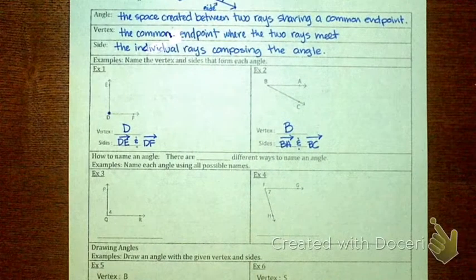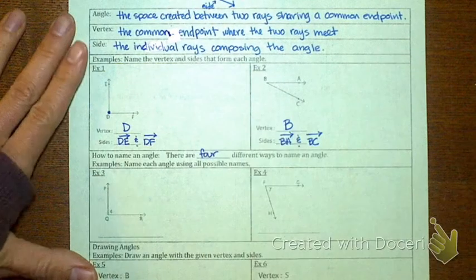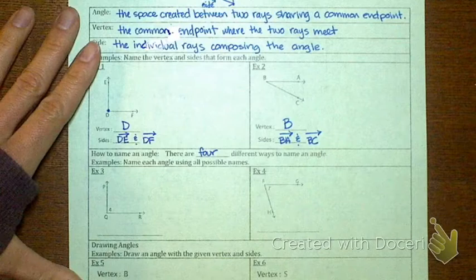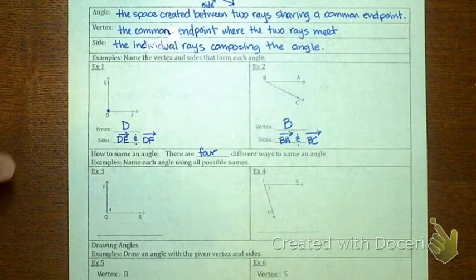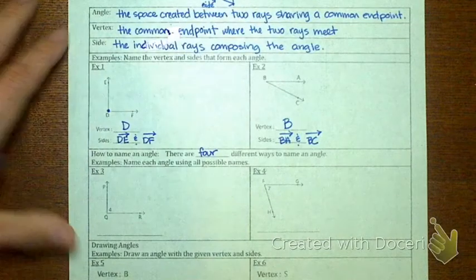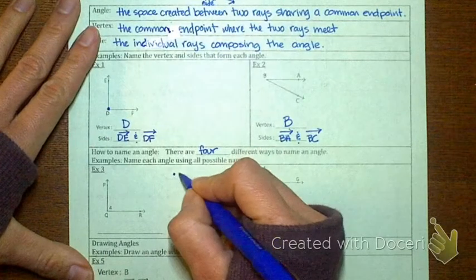Okay, how to name an angle. Okay, there are 4 different ways to name an angle. Okay? So one of our objectives today is to be able to correctly name an angle and write the name of the angle in correct notation. Okay? So when we're naming an angle, there's 4 different ways. One of the ways is by its vertex.